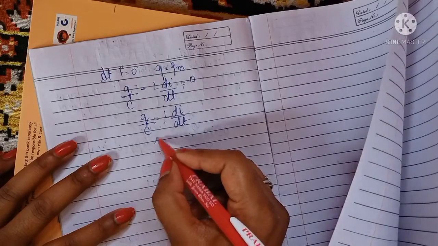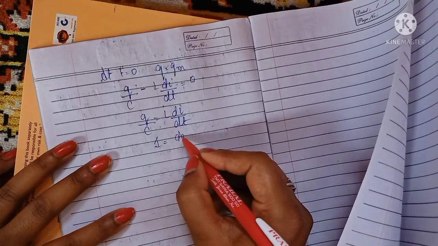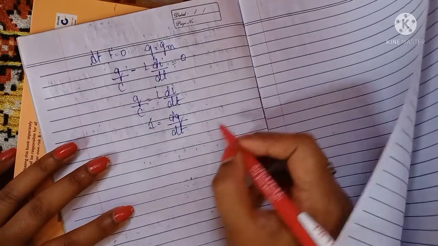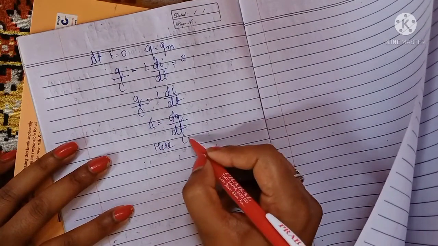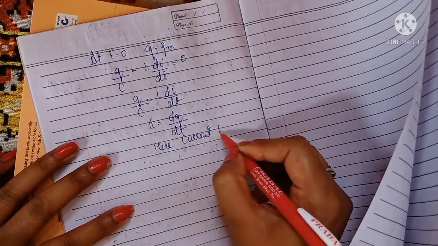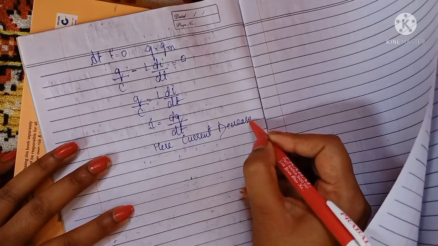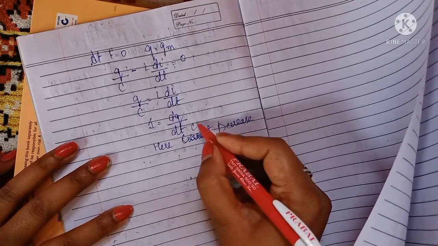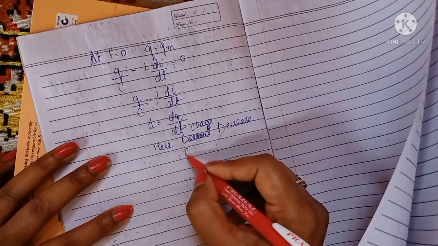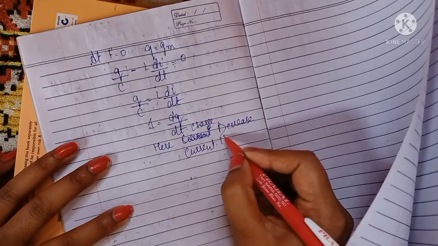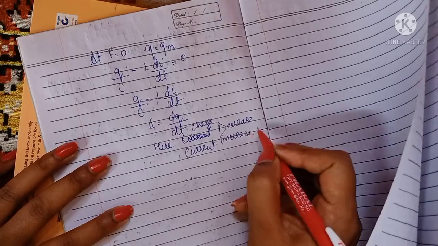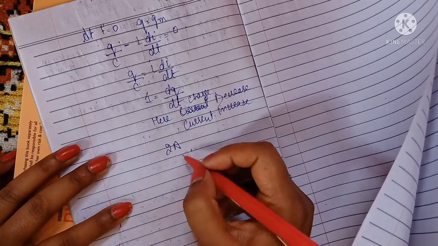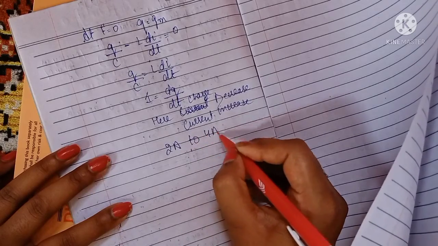Now what do you understand by current? Current is the change of the charge with respect to the change of time. Here the charge is going to decrease but the current increases. Now how? Let's see this. Let's say a circuit has a current of 2 ampere and it increases to 4 ampere.